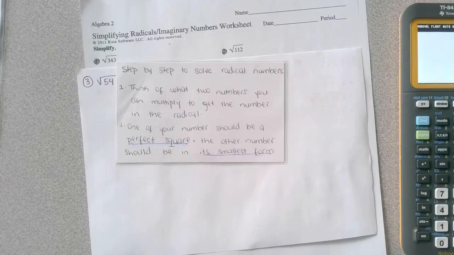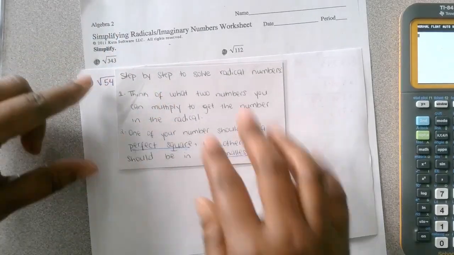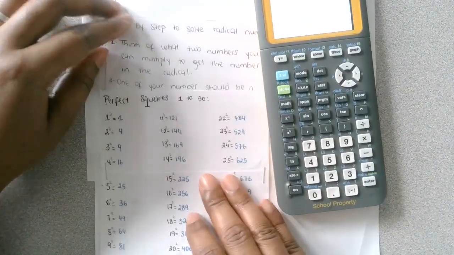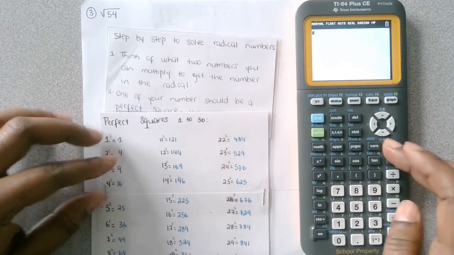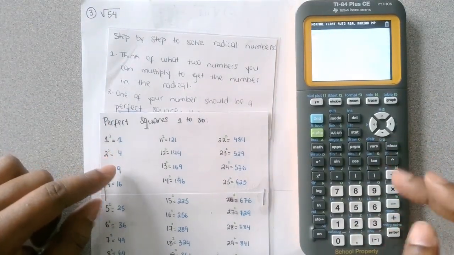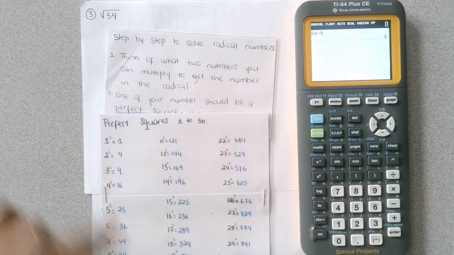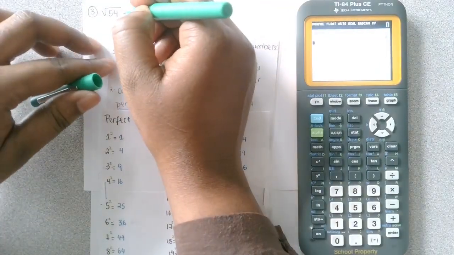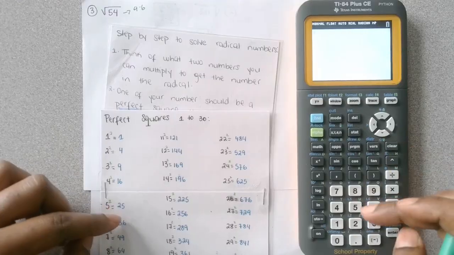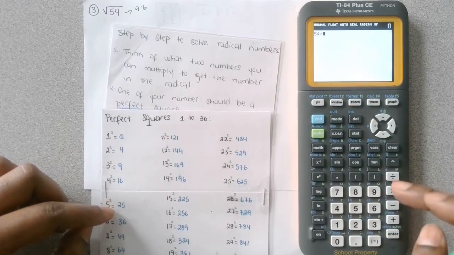So we're going to move on to question number 3, the last example. And of course, we're going to have our step-by-step to help us recall what we should do. We're going to think of 2 numbers that we can multiply to get 54. But first, we have to do the inverse. So we're going to divide 54 by each perfect square, from 4 all the way to probably 49. And the only pair that we have found so far is that 9 times 6 gives us 54.